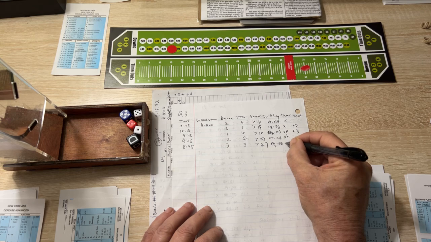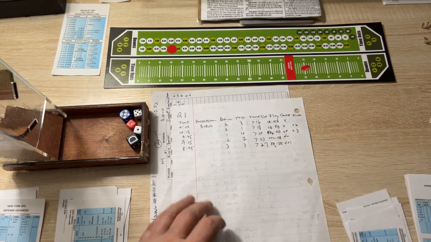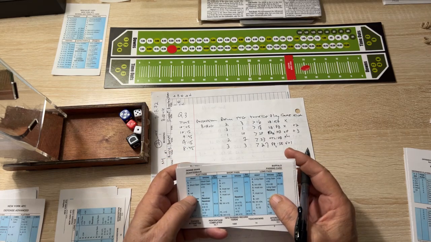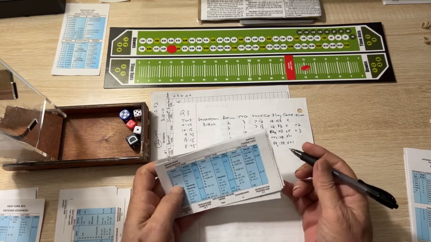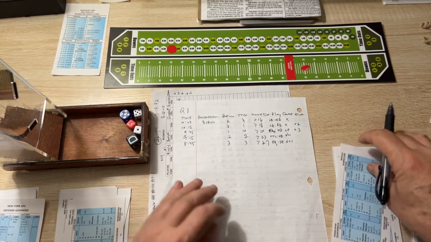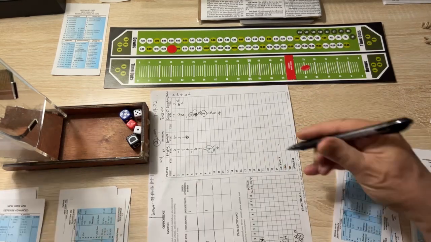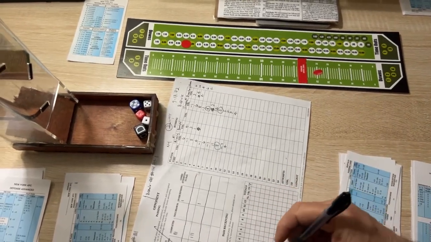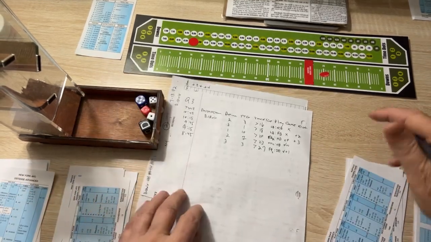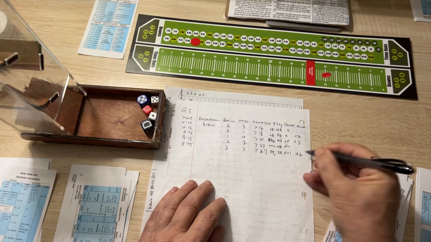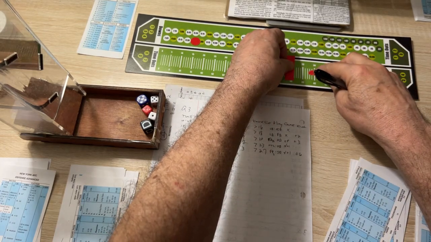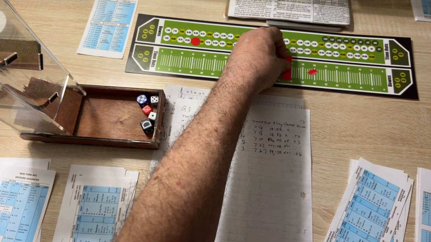And they guessed right. That's a 3-6 flat on 3rd down. He's not double teamed. It's a 6-yard gain for the reception to J.D. Hill. And that's a 1st down. To the 33.